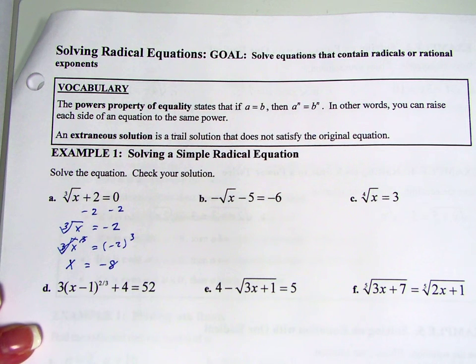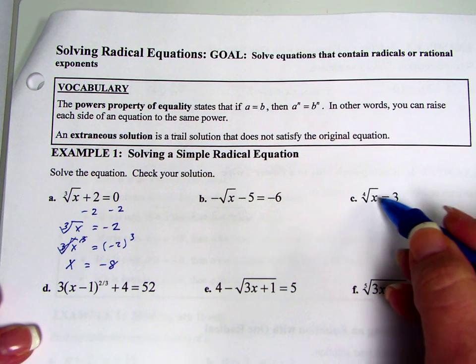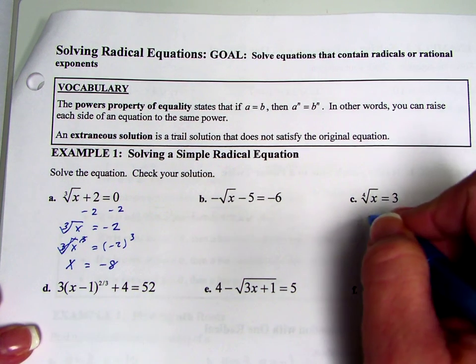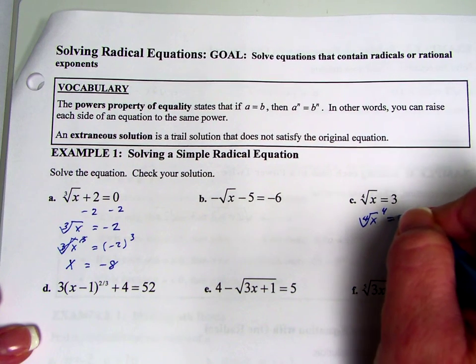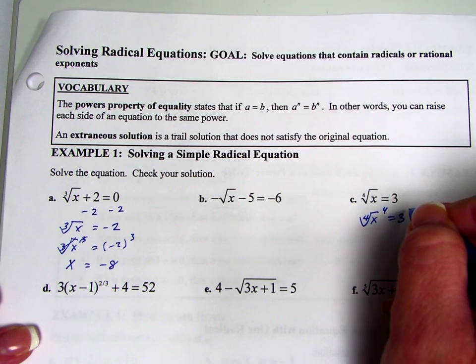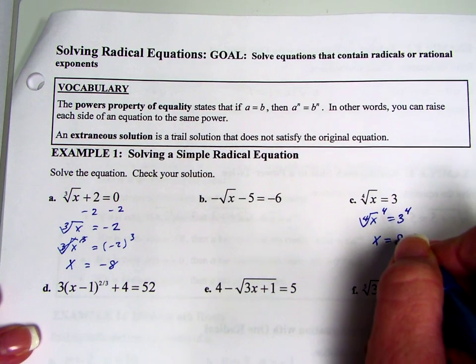So you do the same thing for the other ones in this section. For c, since we have the fourth root of x, we would raise both sides to the fourth power. So we say the fourth root of x raised to the fourth power equals 3 raised to the fourth power. So that would give me x equals 81.